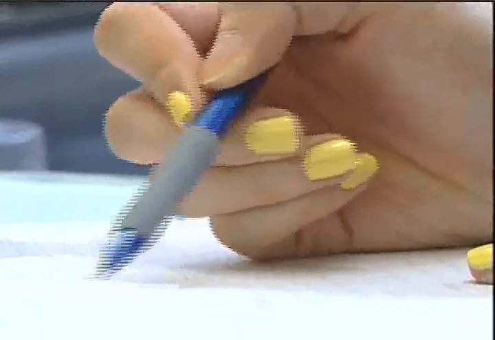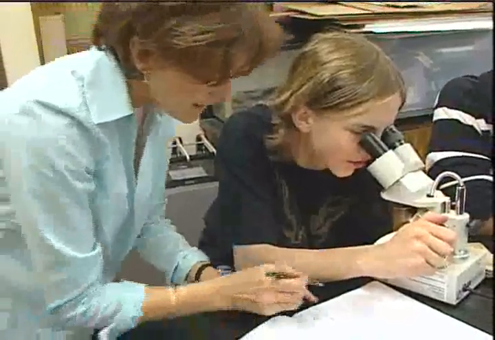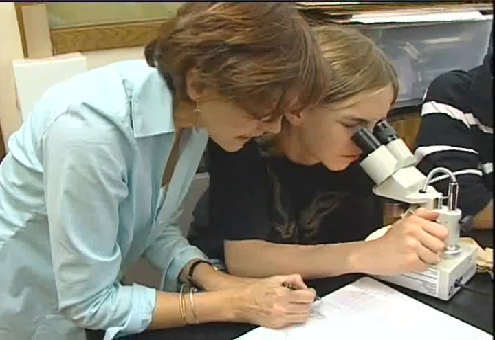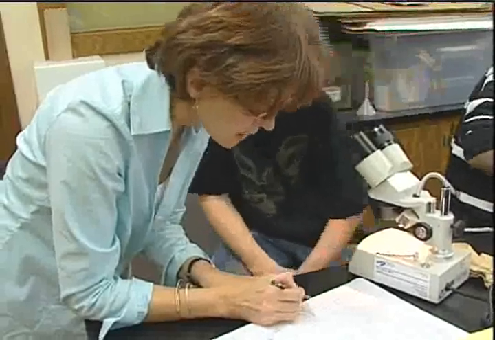Look at you go, girl. Wow. Do you think? Maybe. And it's got little, does it have little dots? It has little dots on it.